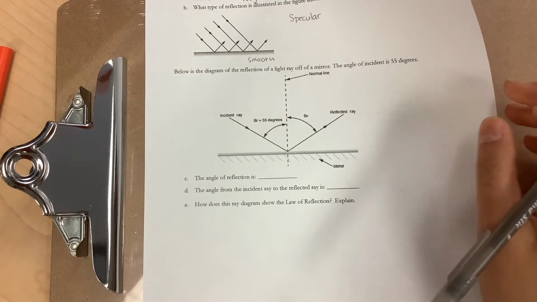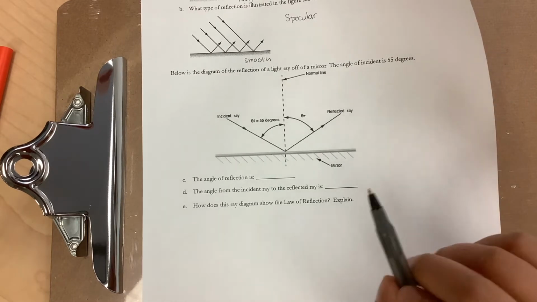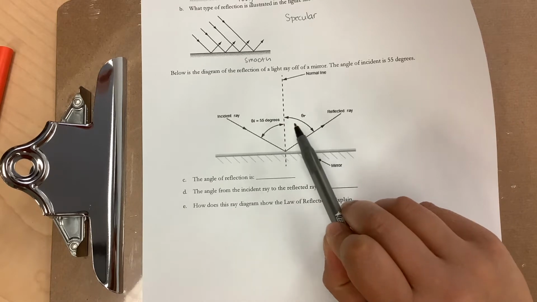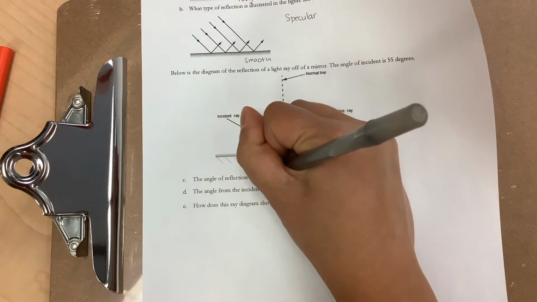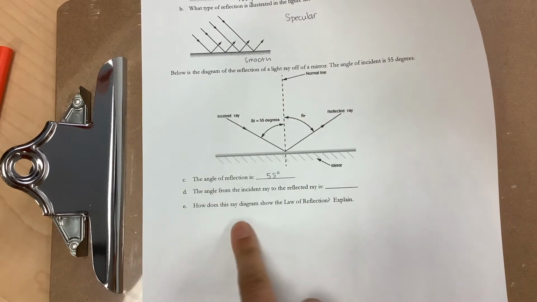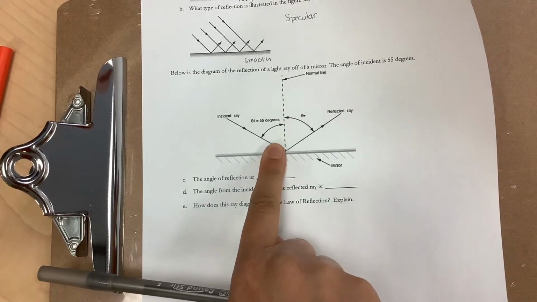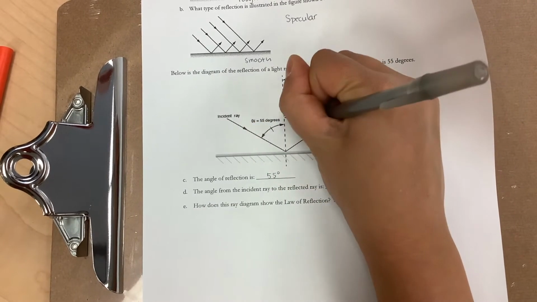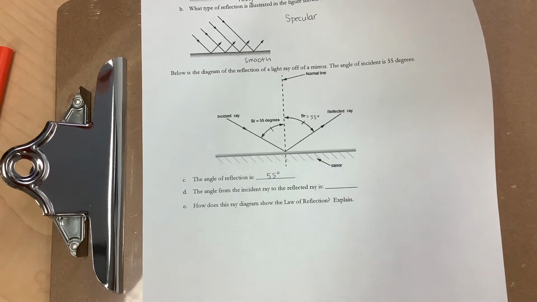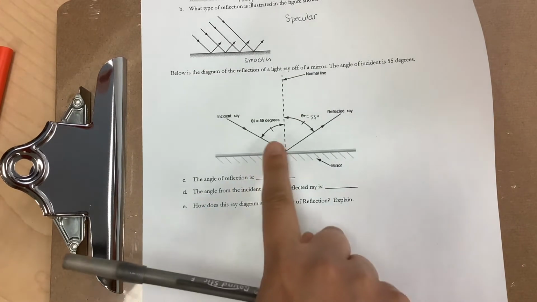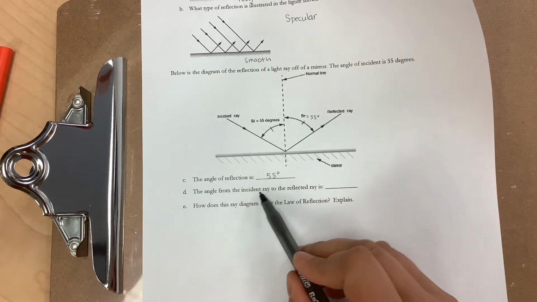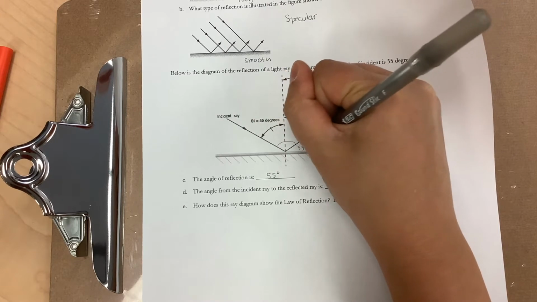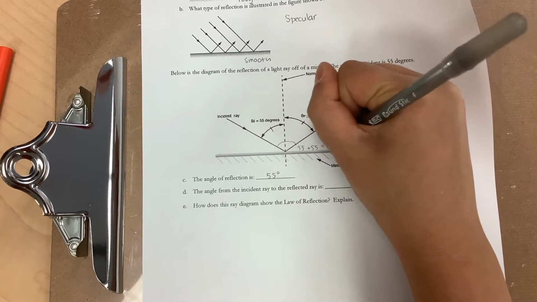Now, the law of reflection is pretty straightforward. Law of reflection says that the angle of incidence is equal to the angle of reflection. So in this case, this would be 55 degrees. And this shows law of reflection because the angle of incidence is equal to the angle of reflection. I'm going to put little geometry equal symbols here so I know that they are equal. The total angle from here to here then, from incident to reflected, would be 55 plus 55 equals 110 total.